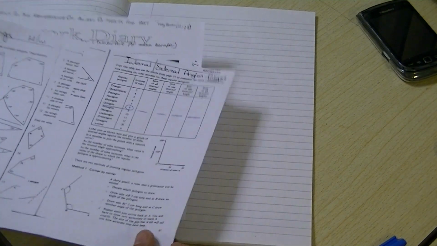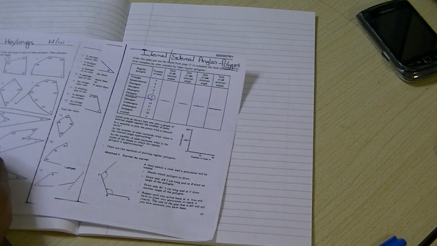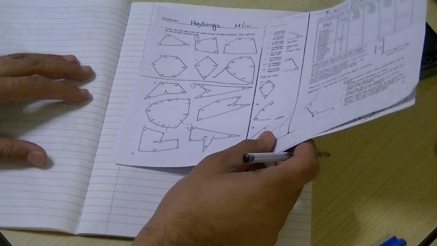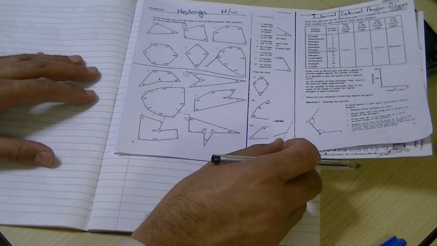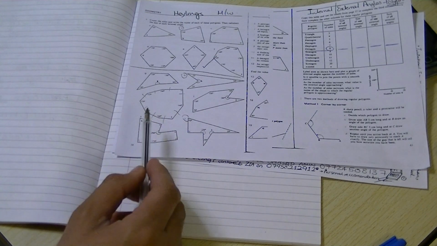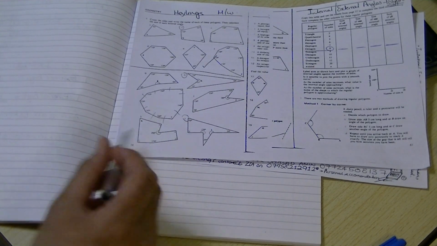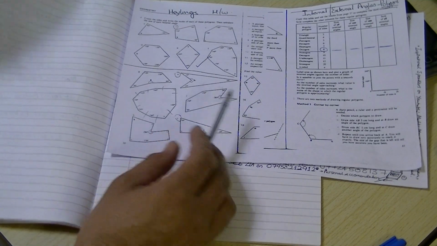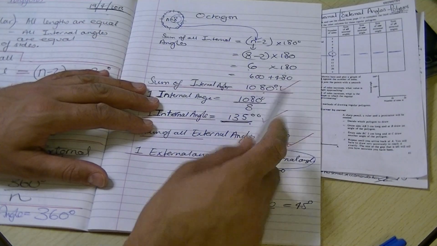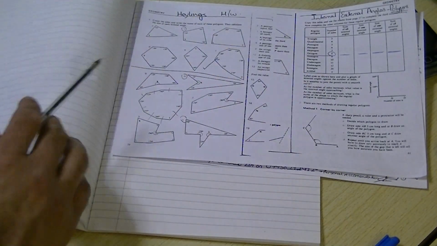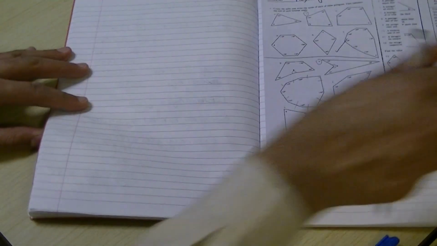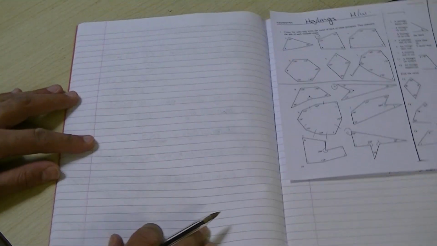Now for the irregular shapes, we're looking for an octagon. 1, 2, 3, 4, 5, 6, 7, 8. There we go. So we have here an octagon shape. For this question, I'm just going to copy out the angles. Now we know that all these angles inside should add up to a total of 1080. So whether it's irregular or regular, this should give you the same total.